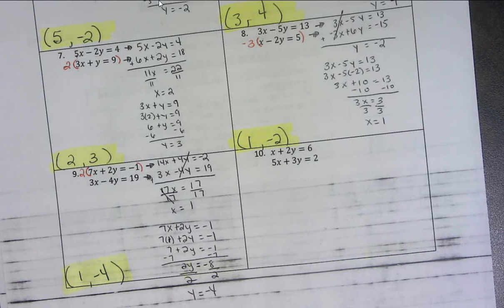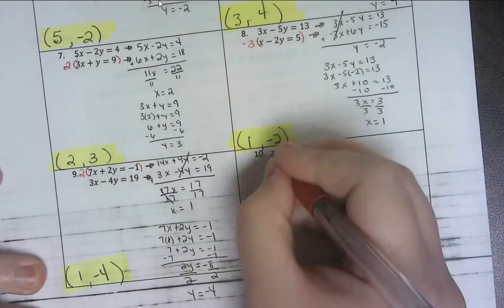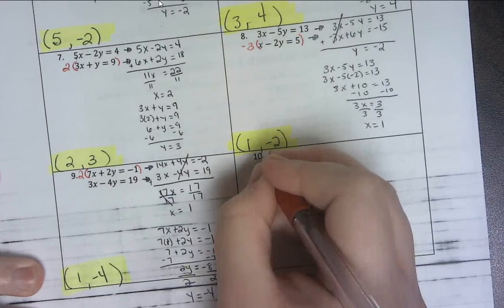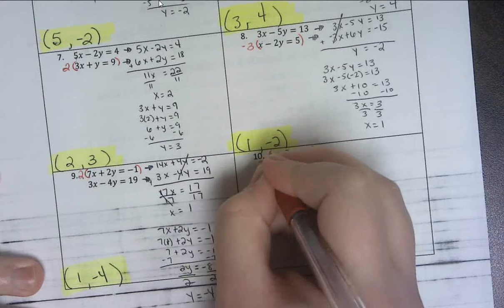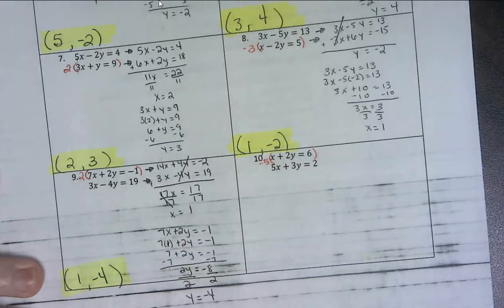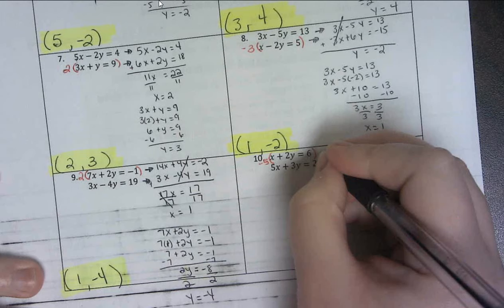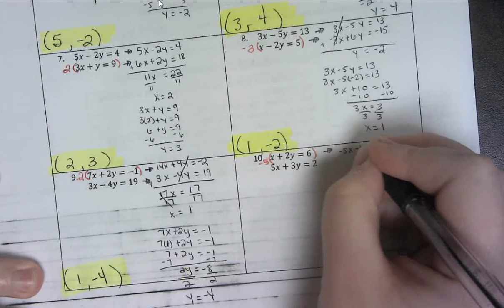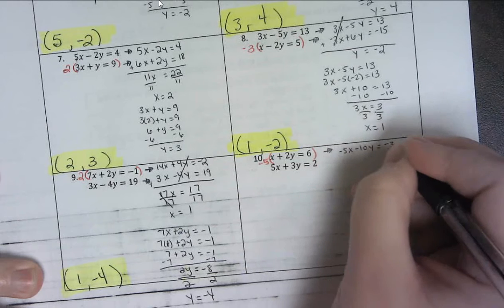All right, so finally, when we look at number 10, none of them have opposite signs and none of them have the same coefficient. But remember, I gave y'all a little tip that if you have a coefficient of 1, that's going to be the easiest one to change. So I'm going to multiply that guy by a negative 5. That'll make my x's cancel. So this top equation becomes negative 5x minus 10y equals negative 30.